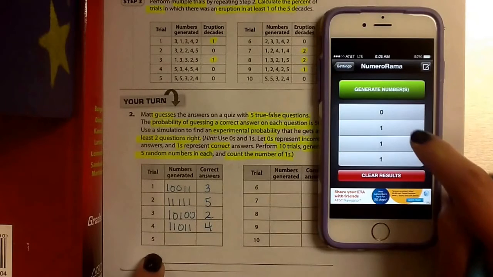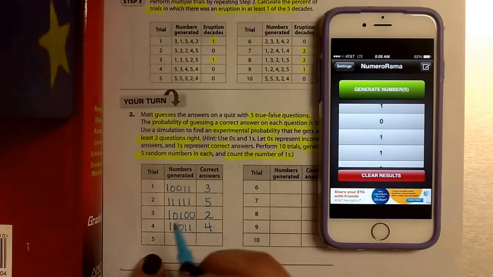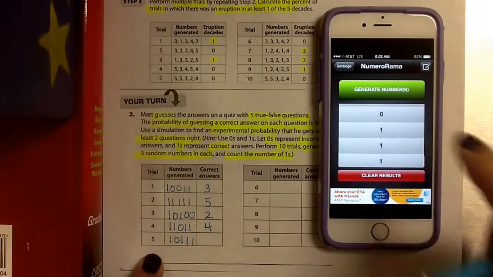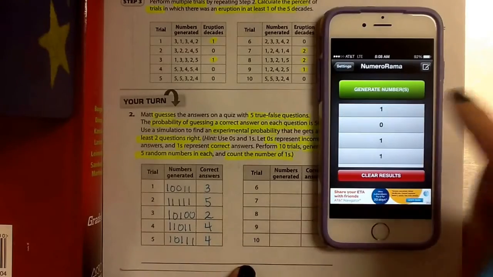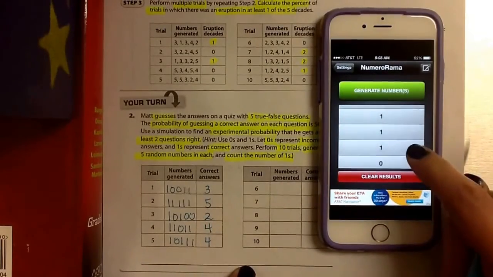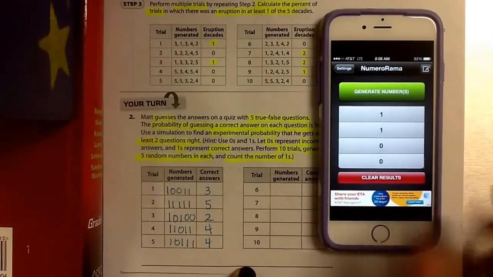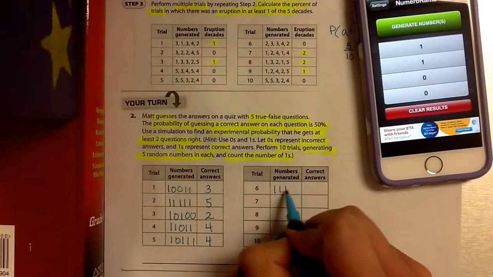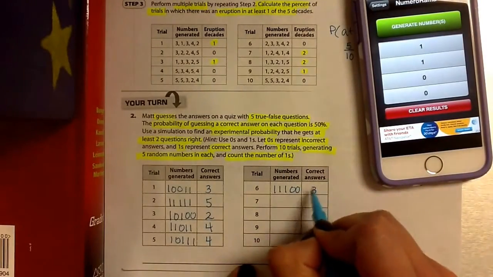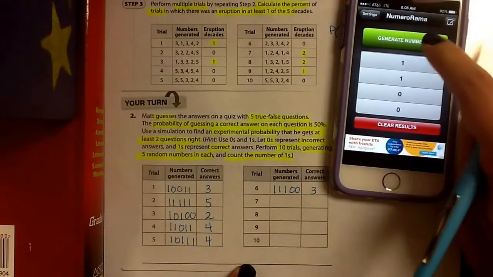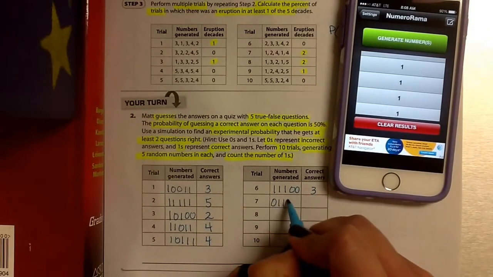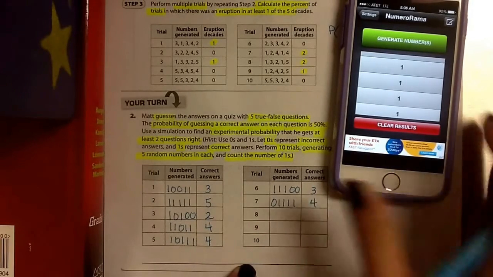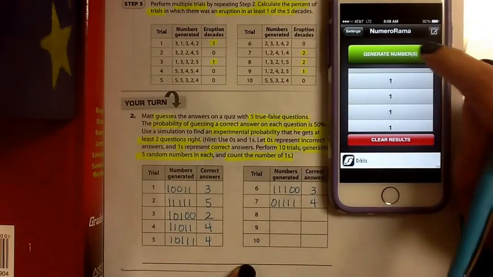Generate another 5 numbers. 1, 0, 1, 1, and that last one is a 1. Okay, 1, 2, 3, 4 correct answers. Generate another 5. 1, 1, 1, 0, 0. That's 3 correct answers. Generate another 5. Oh my goodness. 0, 1, 1, 1, 1. I just think Matt is a really good guesser.